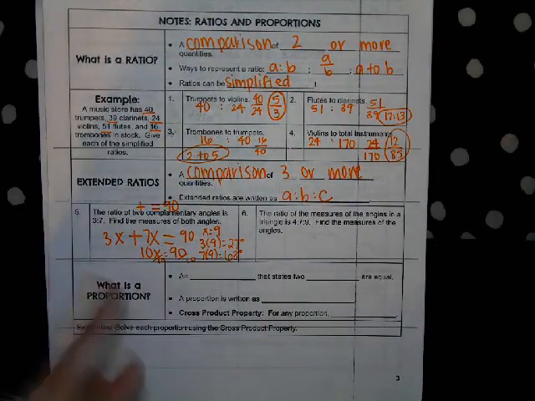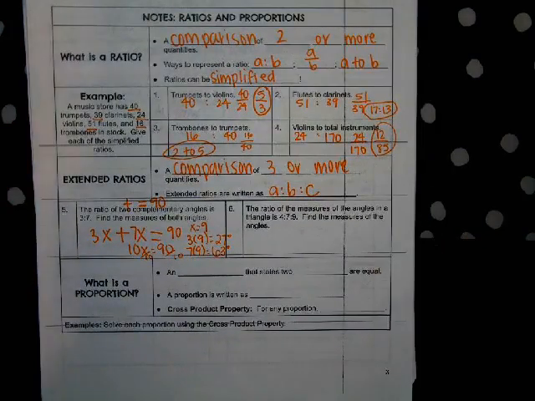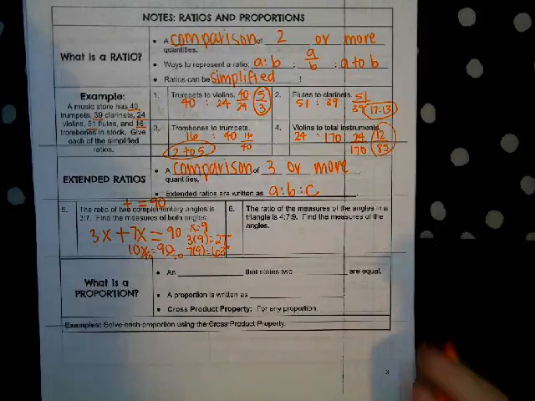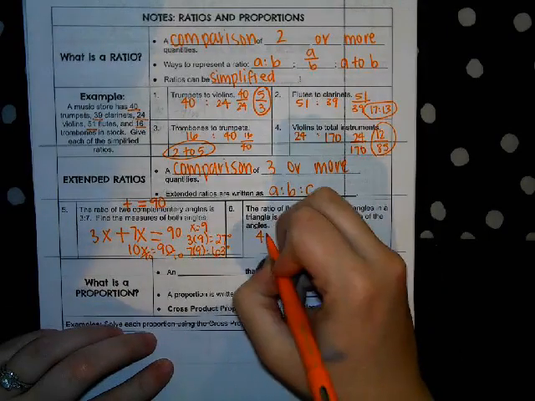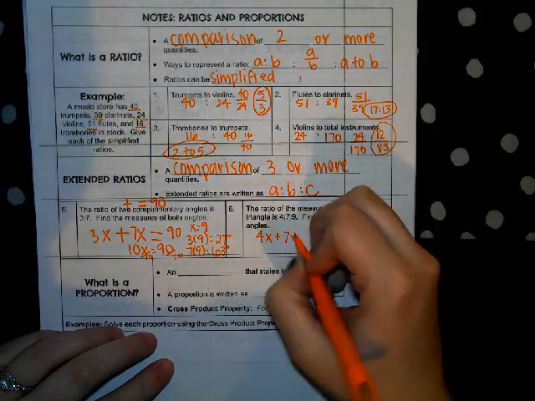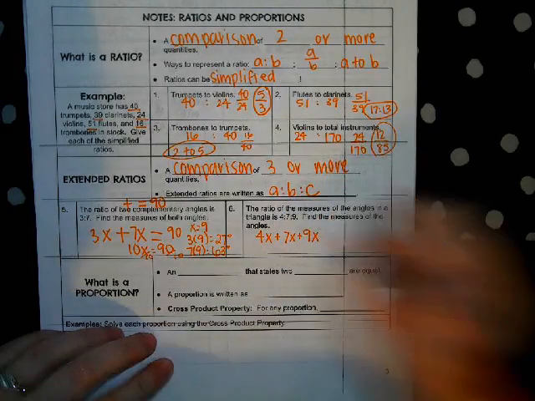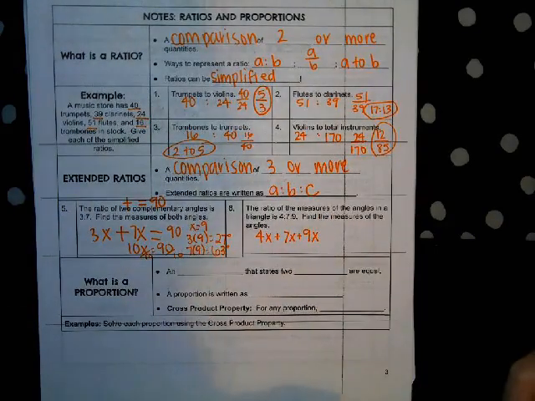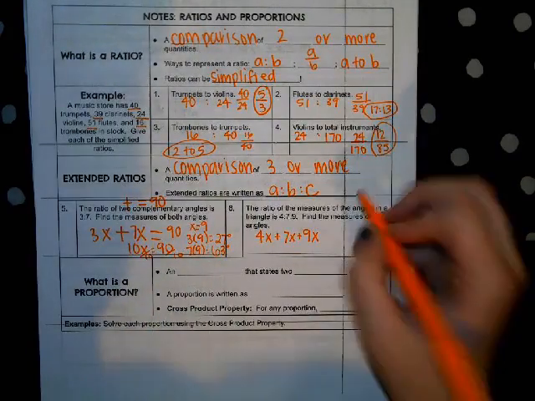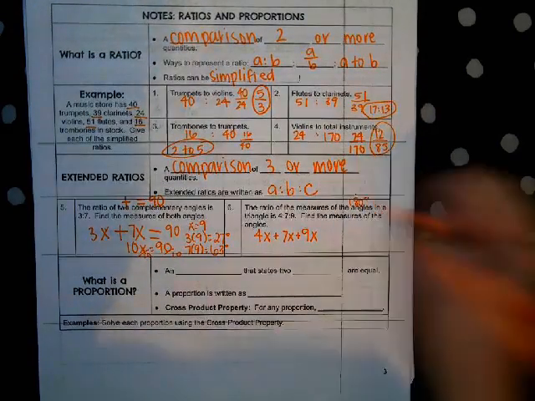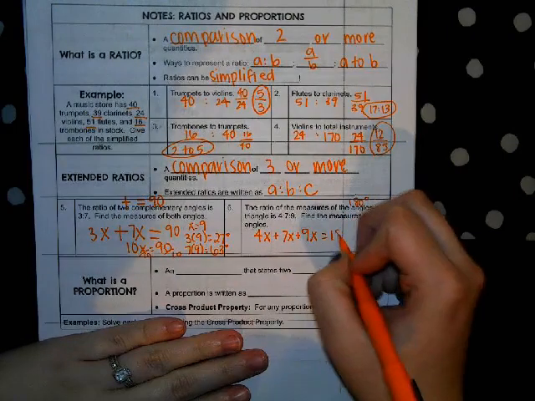My next problem, number 6, says the ratio of the measures of the angles in a triangle is 4 to 7 to 9. So I know I'm going to do the same thing as number 5. 4x plus 7x plus 9x. But now I've got to think what I set this equal to. It wants the measures of the angles in a triangle. All of the angles in a triangle add up to equal 180 degrees. So that means I'm going to set them equal to 180.